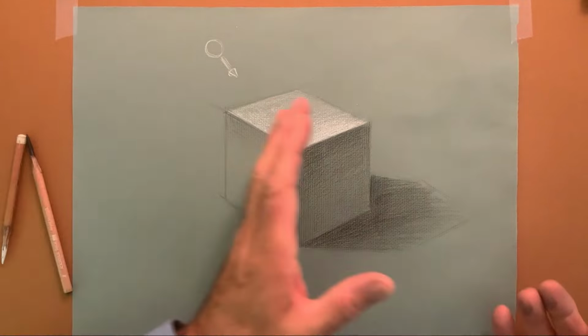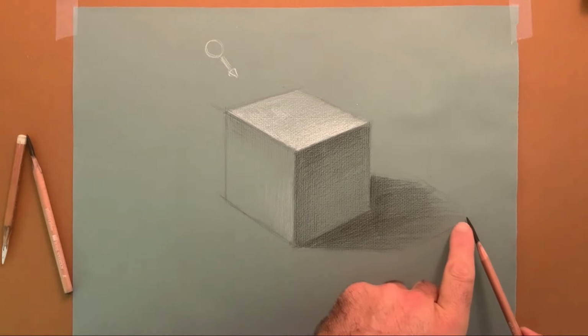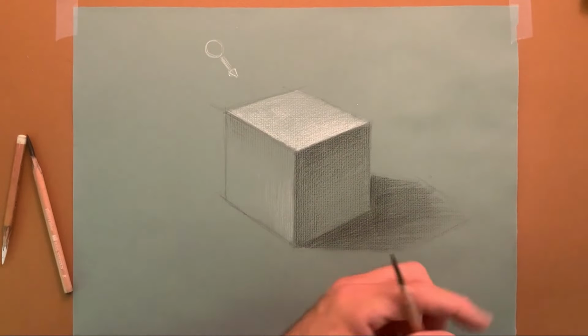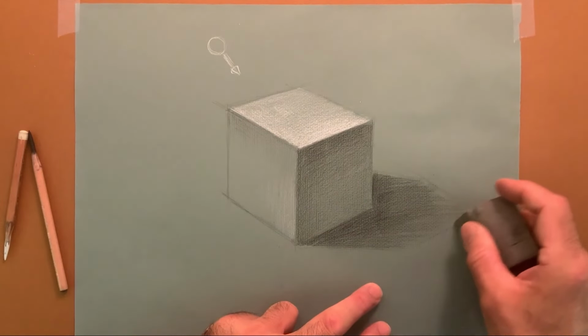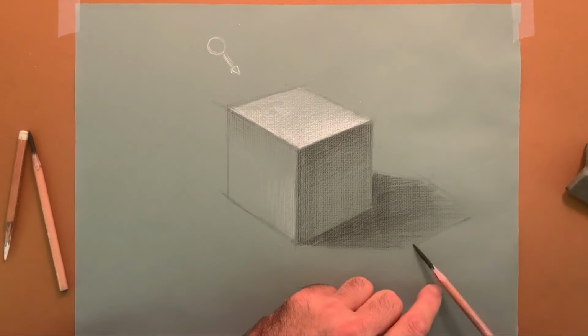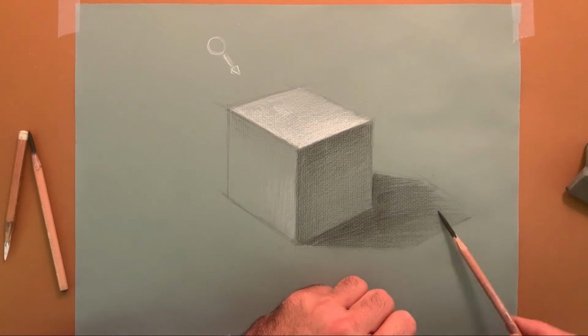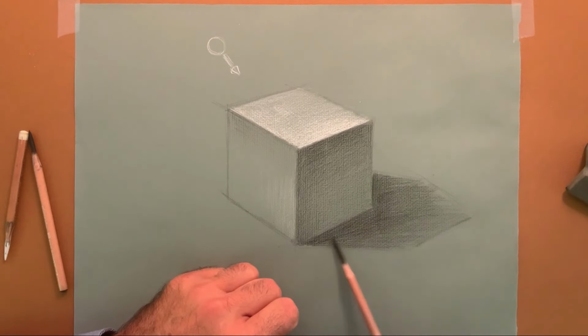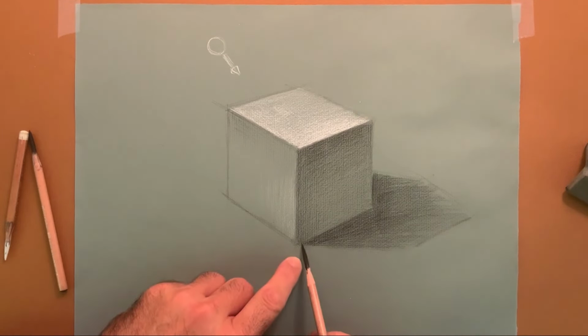As the cast shadow moves away from the subject that produces it, the cast shadow will be softer and lighter at the margin, at the edge, and here instead we're going to have a sharper edge, right?